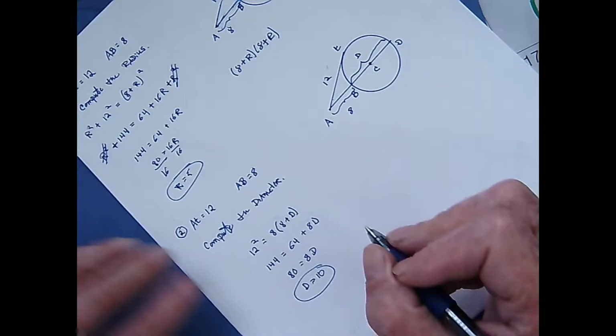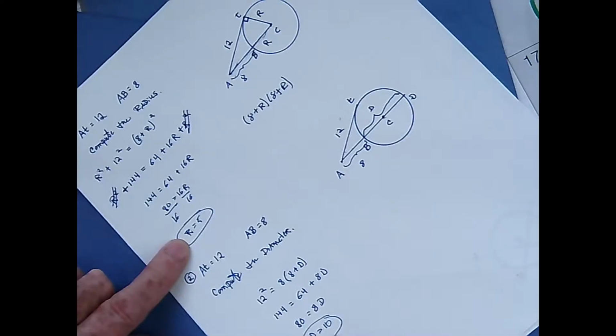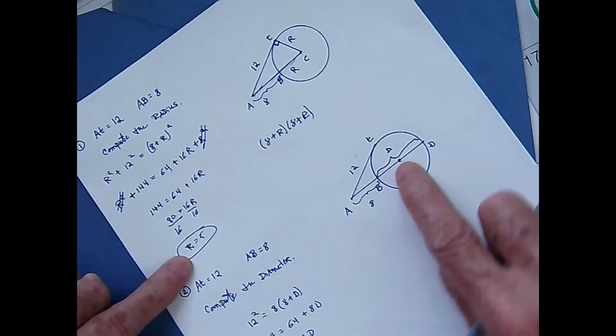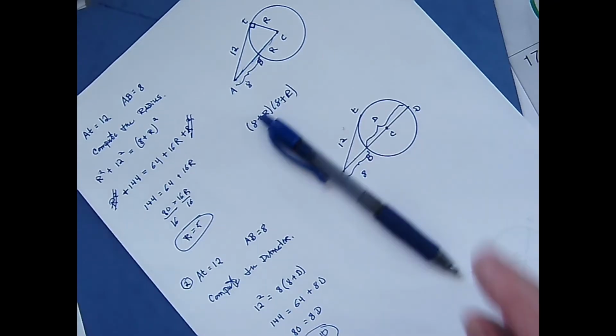Does that argue with what we found up here? No, I'm thinking it's perfectly valid, huh? These things go well together if the diameter's 10 and the radius is 5. But these are completely different ways to work this question, and I think it's beautiful that they give me the same answer. I kind of expected that they would.